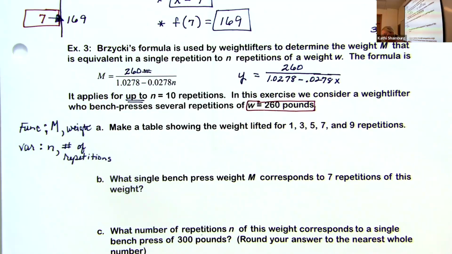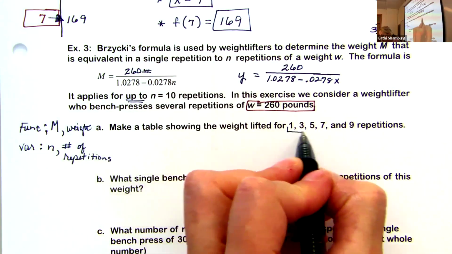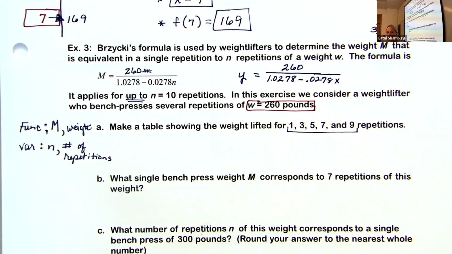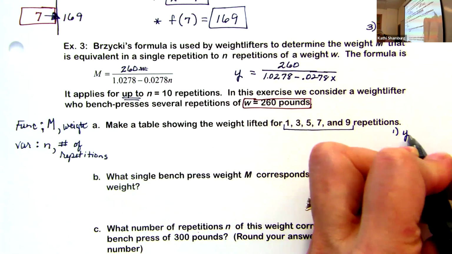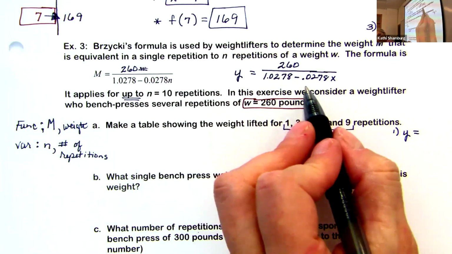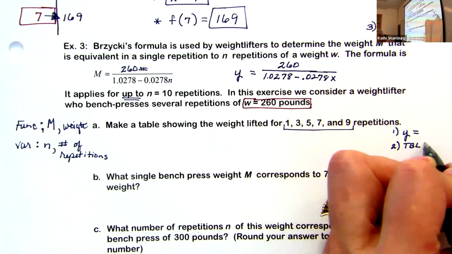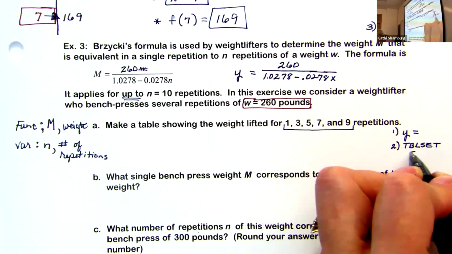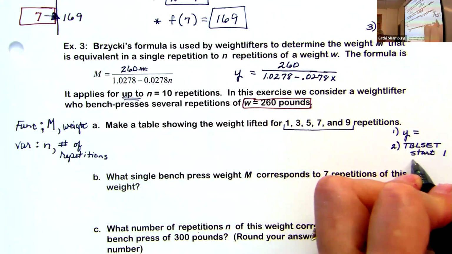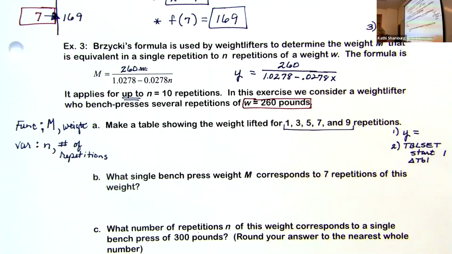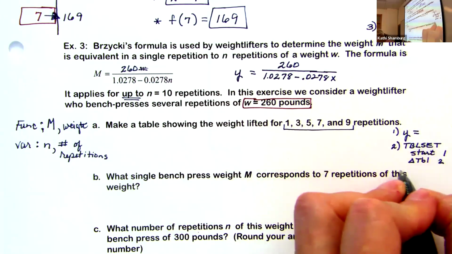Yeah. And then on part A, where it says make a table, now they're telling us where to start and our change in table. So your first step in your calculator is to enter the equation, which is up here. The second is your table set. And what are you going to start at? 1. And the change in your table would be 2. 1, 3, 5, 7, 9, it goes by twos.